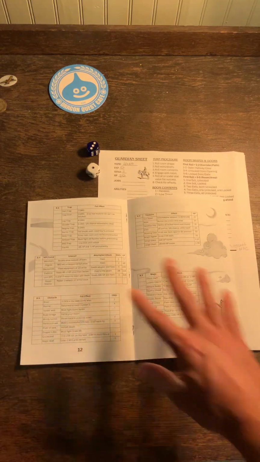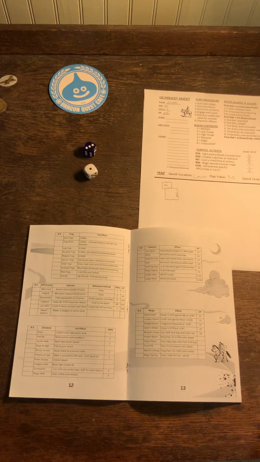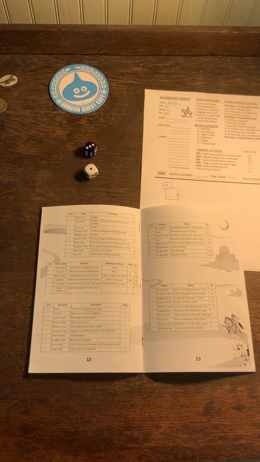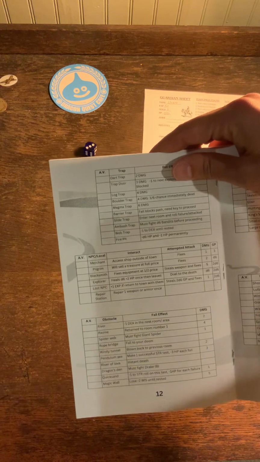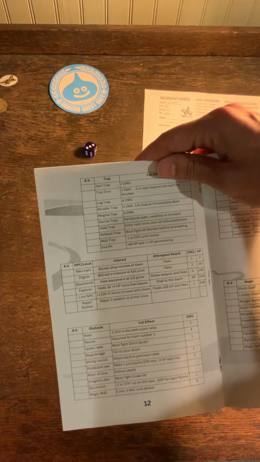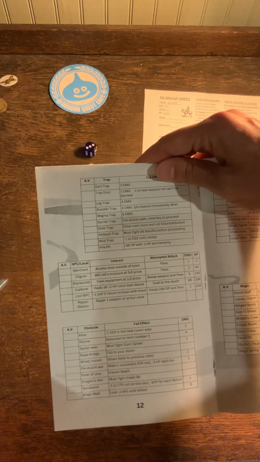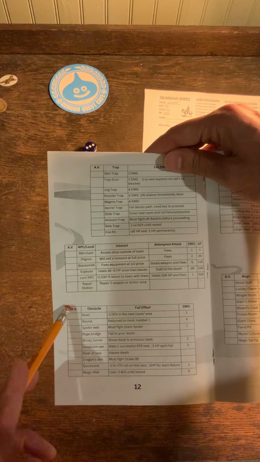Let's talk about how we're going to set this up. Well, we're in a cavern, and we're looking for a lost NPC. So what kind of things do you think would be in a cavern? We've got our trap table: dart traps, trapdoor, log trap, boulder trap, magma, barrier, slide, ambush, web trap, fire pit, and so on and so forth. We've got NPCs. Do we think there are going to be NPCs in here?